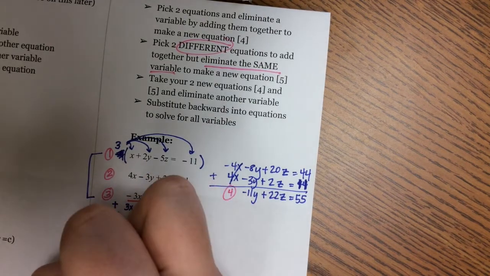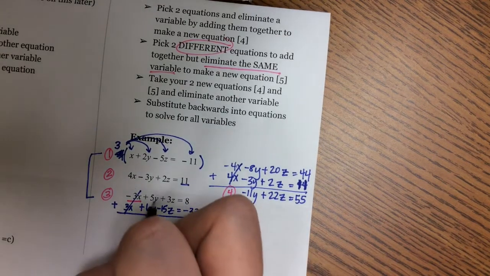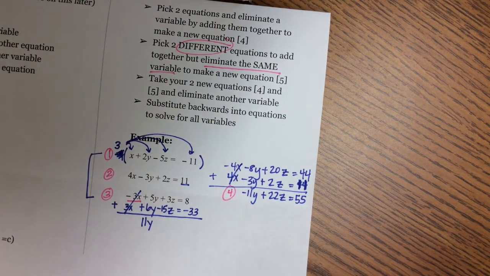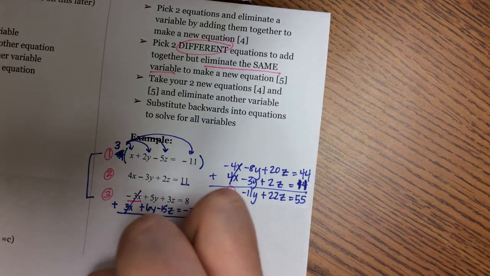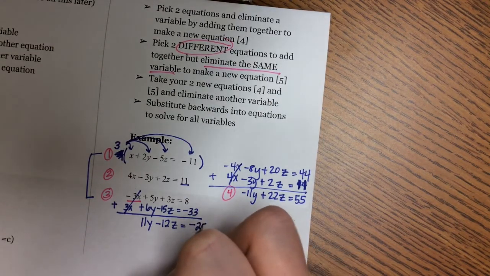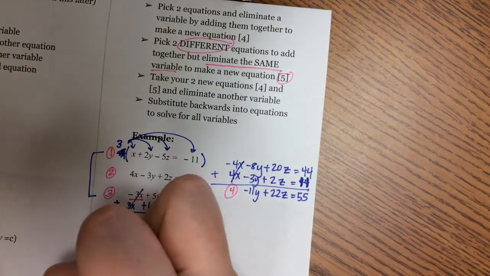Now we're going to add these two together to create a new equation. So my x's zero out. 5y and 6y is 11y. 3z and negative 15z is negative 12z, and 8 and negative 33 is negative 25. So we're going to call this equation right here equation number 5.